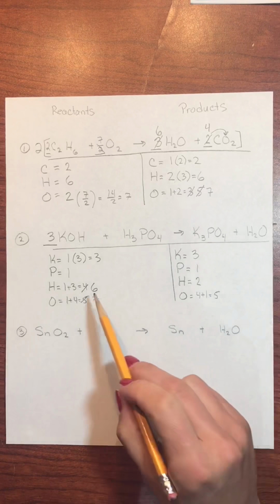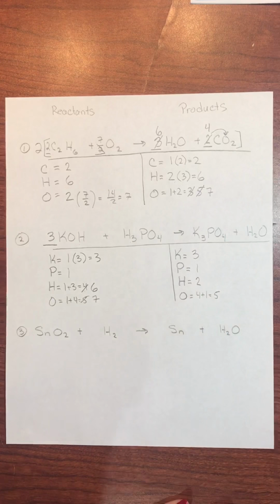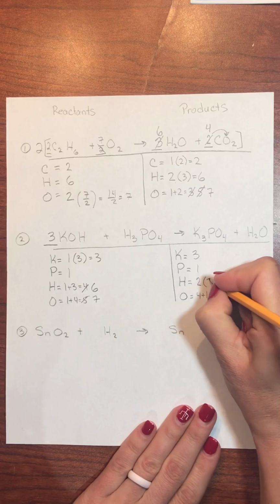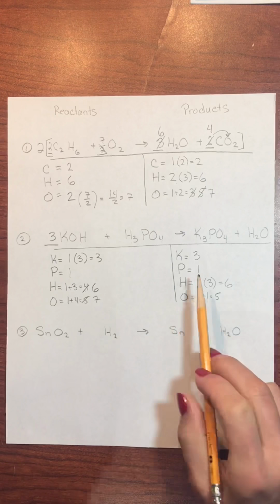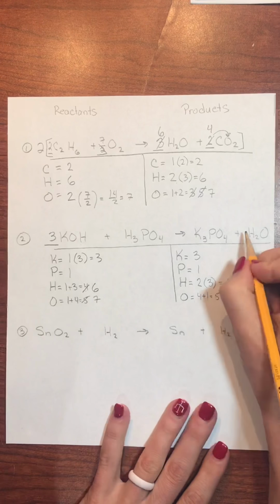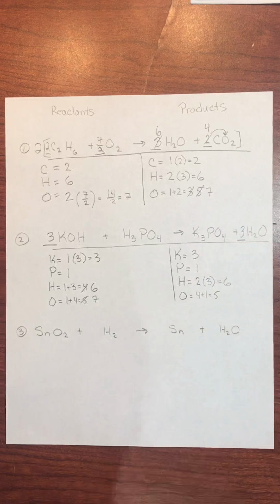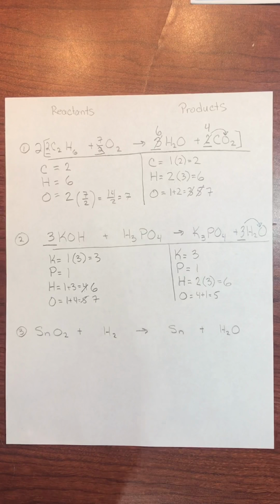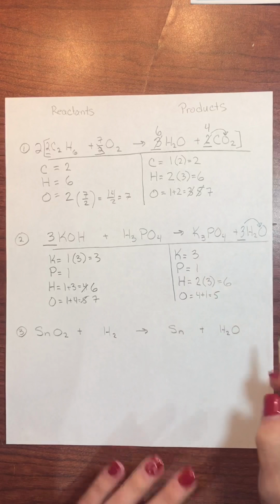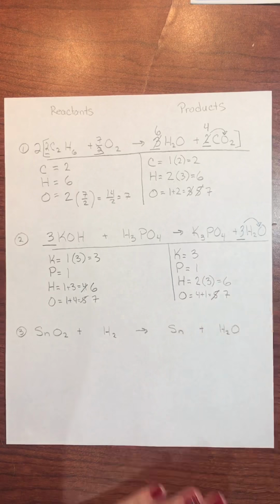Hydrogen, we have 6 on the reactant side, 2 here. So we could do this next. We can balance this out, multiply this by 3 to get 6. We can put a 3 as a coefficient. 3 moles of H2O. So then that balances hydrogen, but then it also changes how many oxygen atoms there are. So here we have 4 plus 3, or 7. This equation is now balanced.